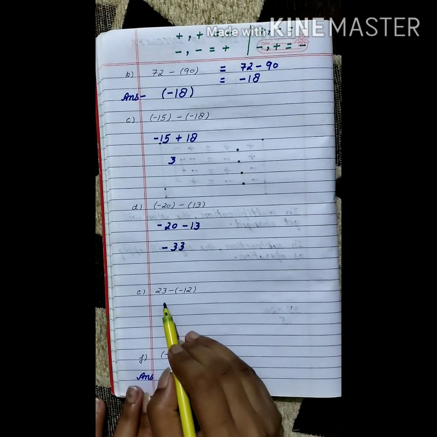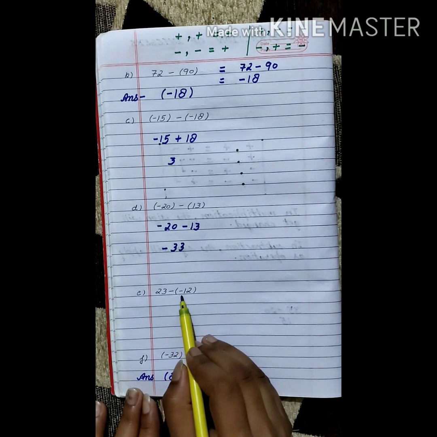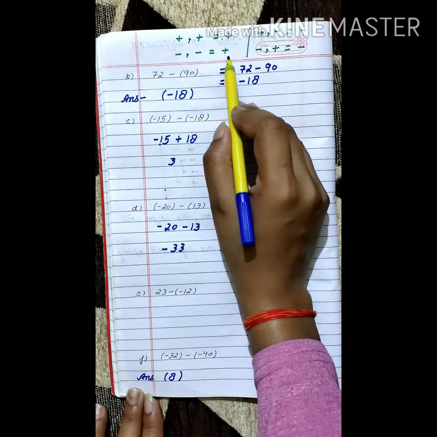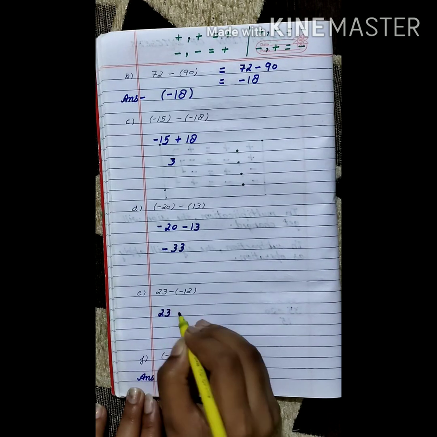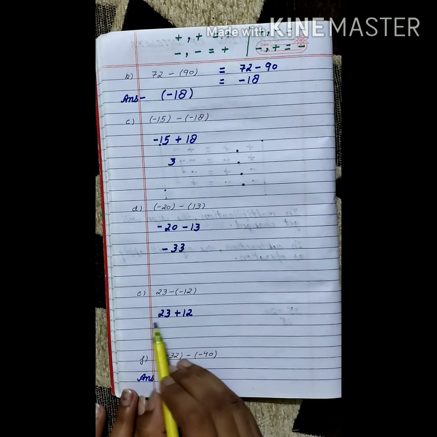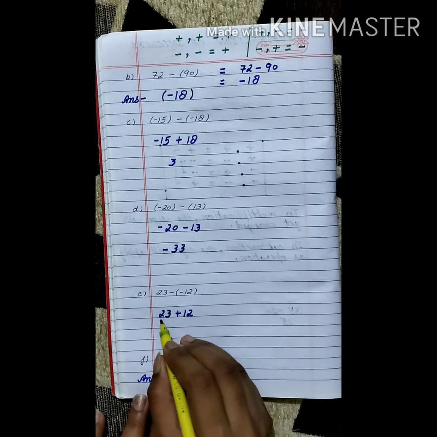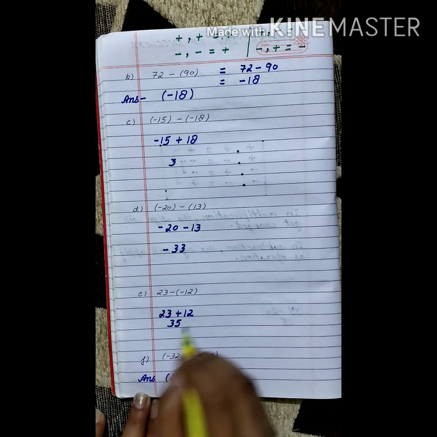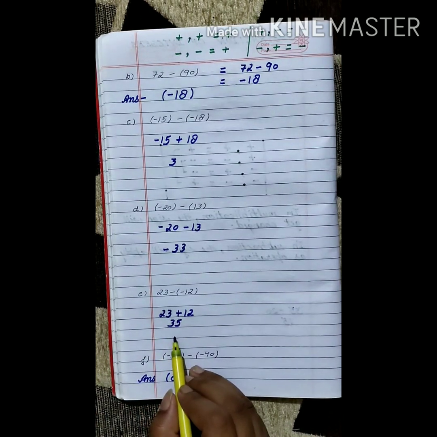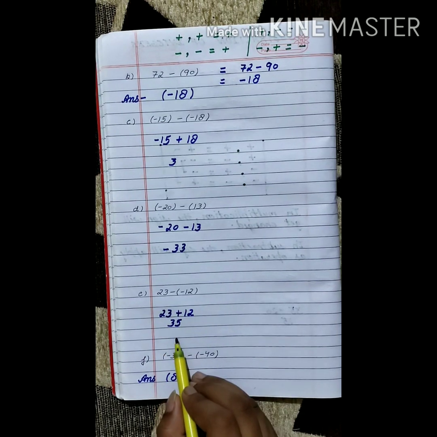E part. 23 minus minus 12. Here we have two signs together, minus minus, and we know that minus minus plus. So the signs will get changed and it will become 23 minus minus plus 12. Now both terms are positive and we know that plus plus is equals to plus, so we will add them. 23 plus 12 is equals to 35 and 23 is greater integer and it is positive, so 35 is also positive. Therefore 23 minus minus 12 is equals to 35.